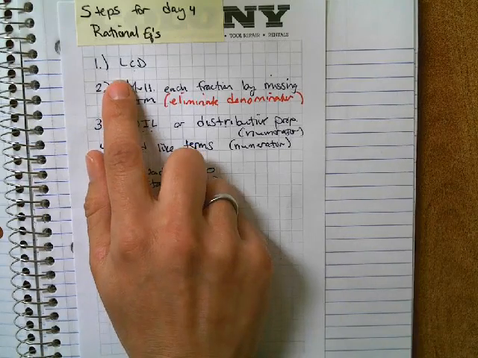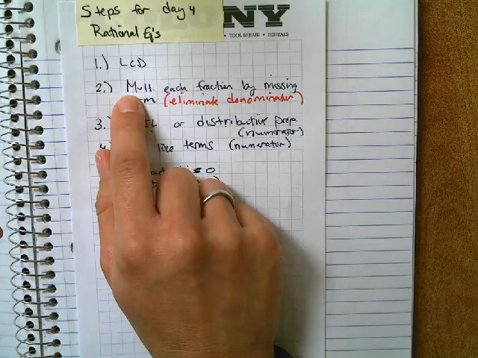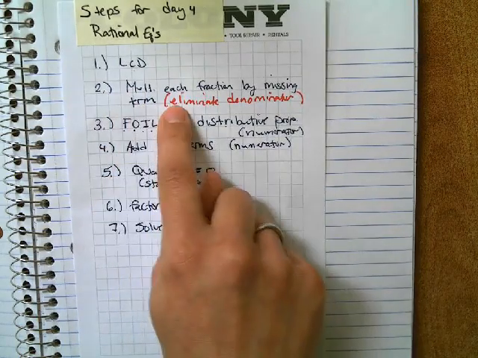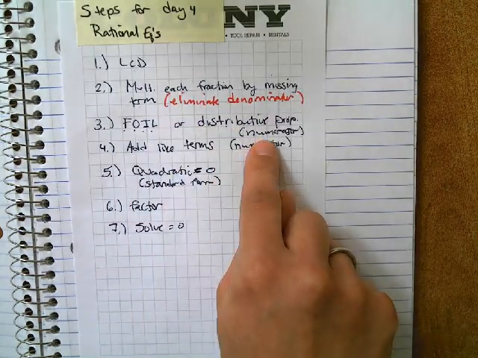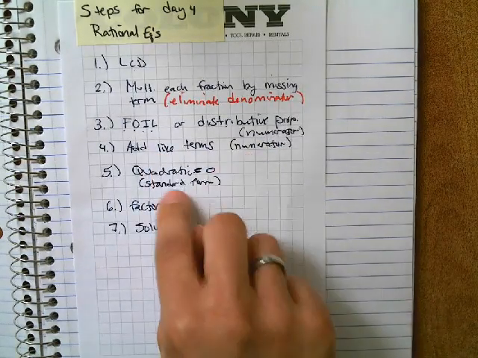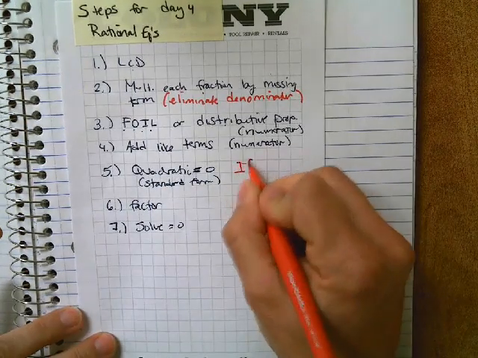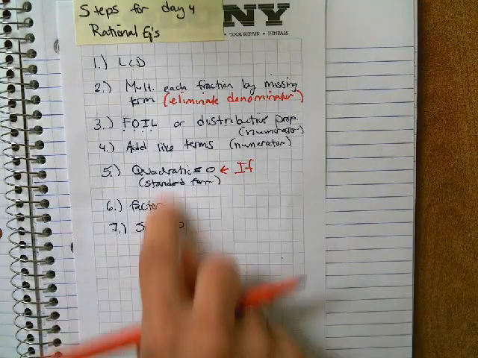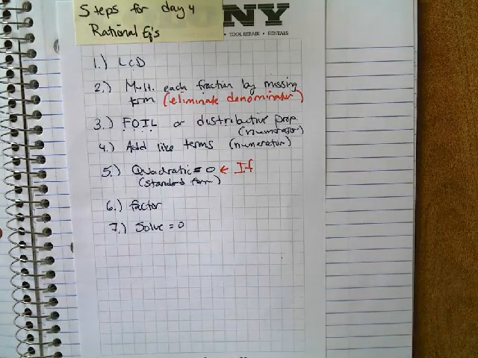I posted this in the Zoom on Tuesday: finding the least common denominator. We're going to multiply each fraction by what is missing from each term, which eliminates the denominators. We're going to use FOIL and distributive property on the numerator only. We're going to add like terms in the numerator only. If it's a quadratic, then you set it equal to 0. And if it's not, it could be linear, so you might not even have to do step 5 or 6. You might be able to jump right to step 7 if it's not a quadratic.